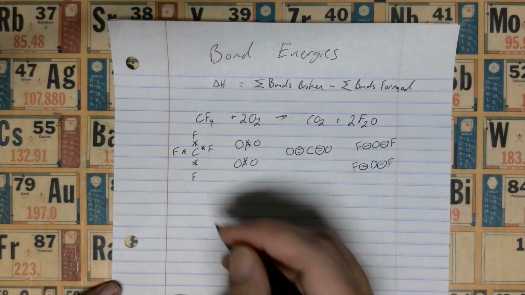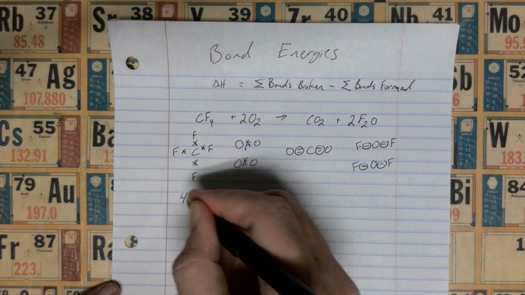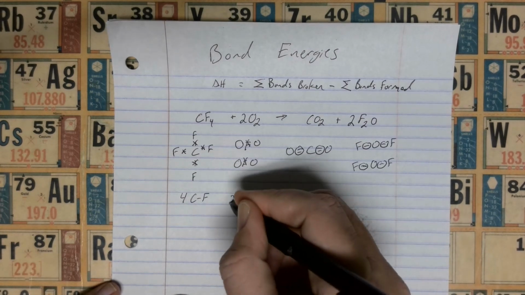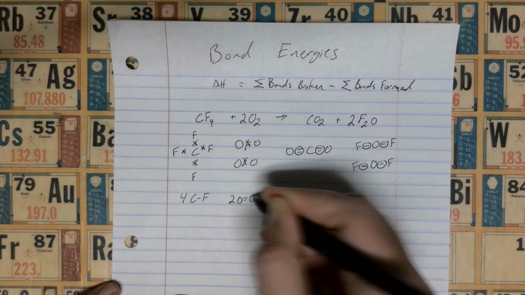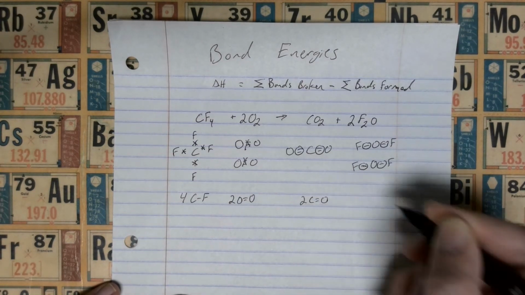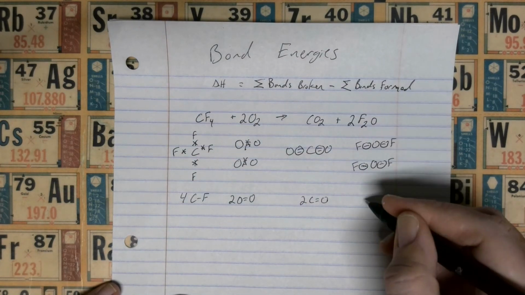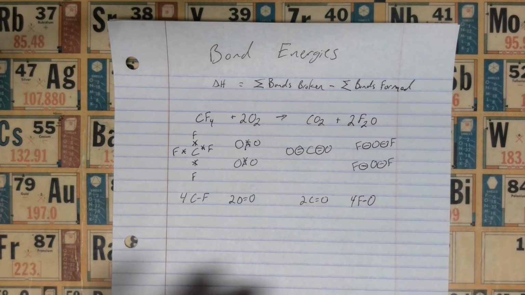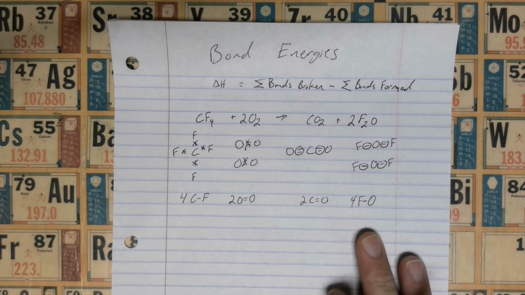Okay, so there's 4 CF bonds that have broken, 2 O double bonds, 2 C double bond O, and then 4 FO bonds or OF bonds have formed. Okay. So now I'm going to look up on there. You'll be given a table of bond energies. I'm going to look up how much each of these are worth.